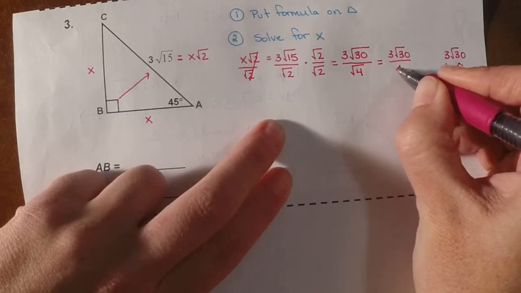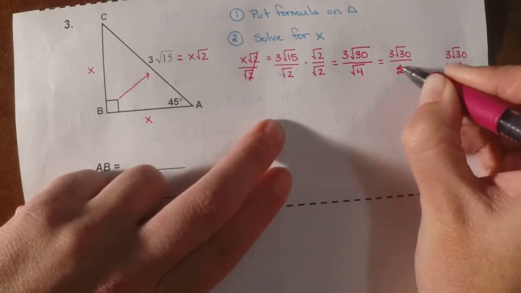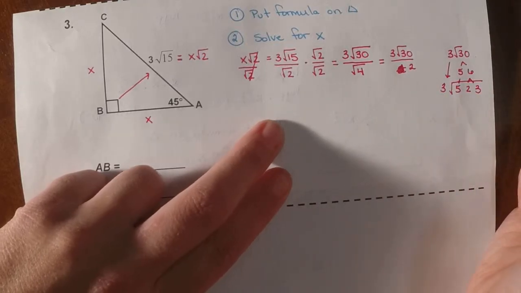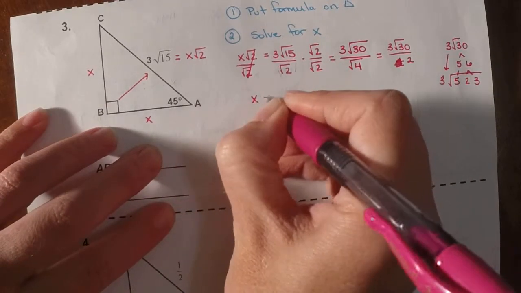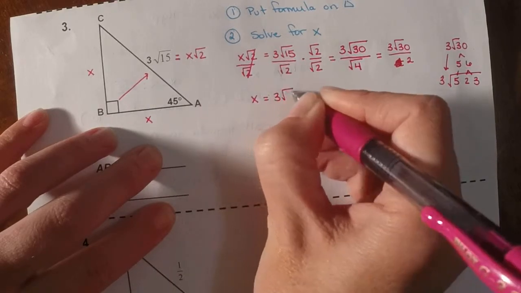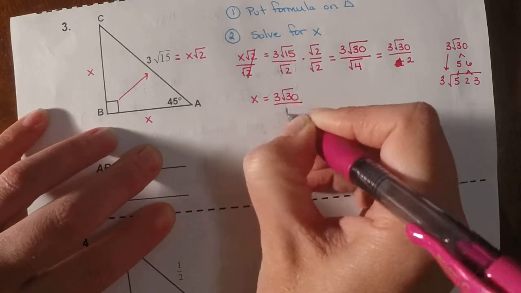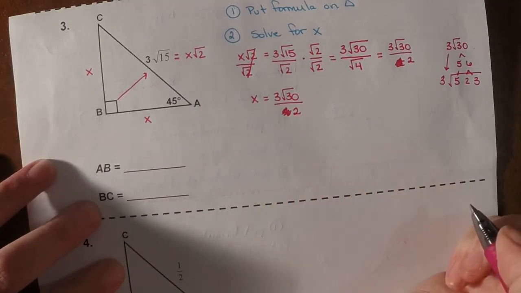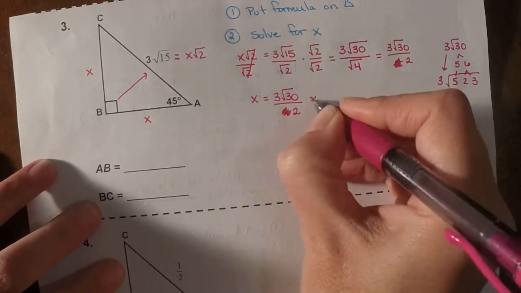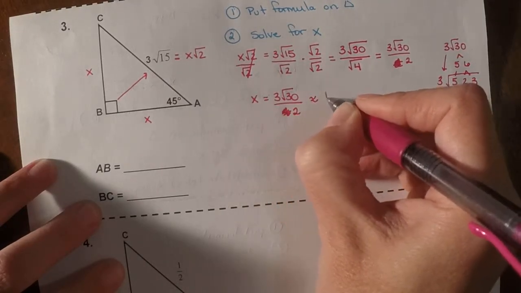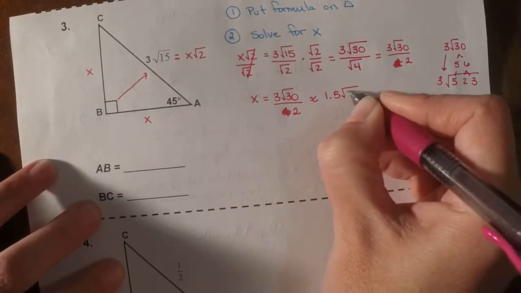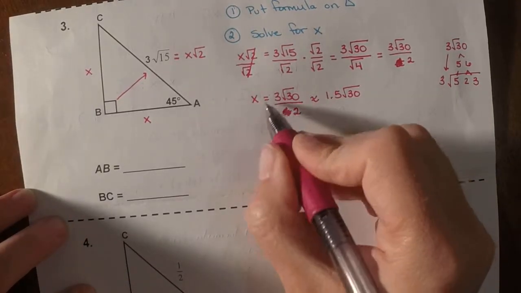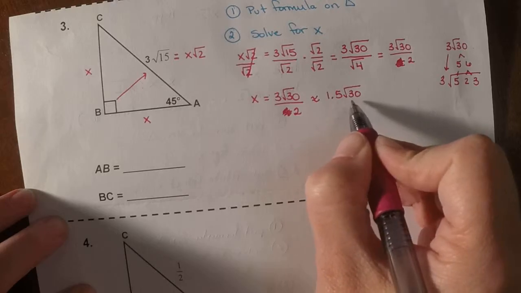Oh, sorry, I messed up. The square root of 4 is 2, not 4, sorry. So x, your answer is actually 3 root 30 over 4, over 2. I'll get it right one of these days. And if you put 3 divided by 2 and you got 1.5 root 30, it's not really wrong. This is more correct, but this wouldn't be incorrect.